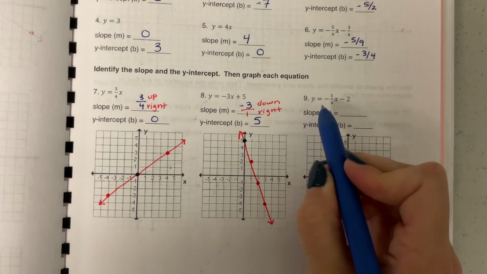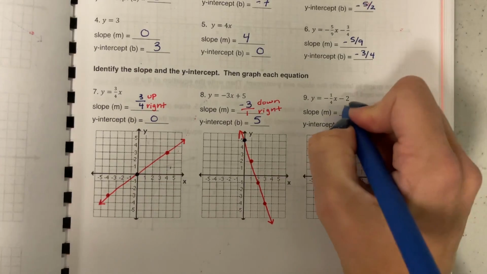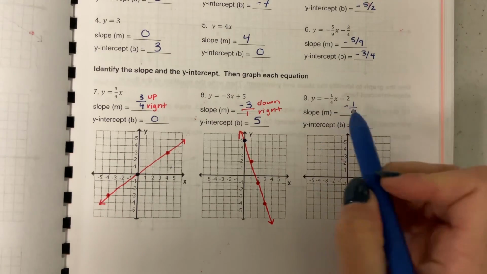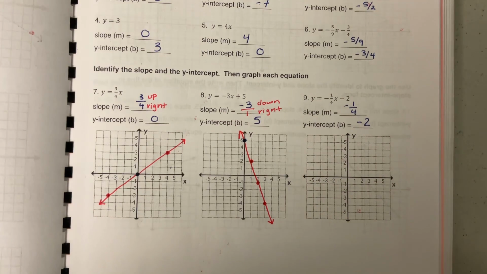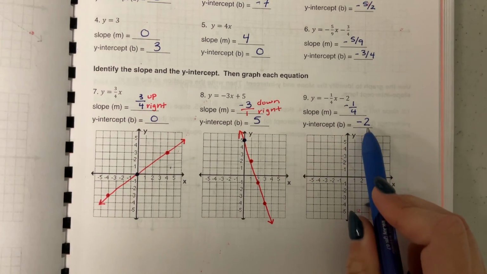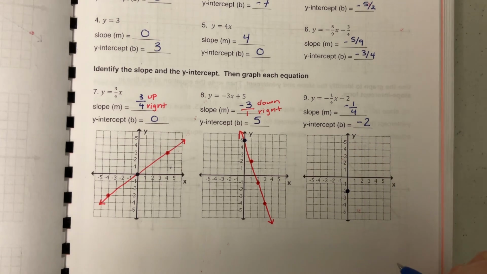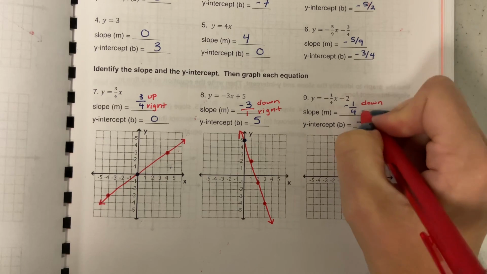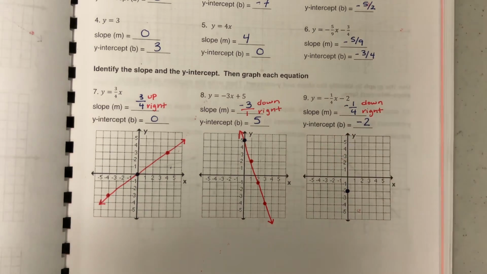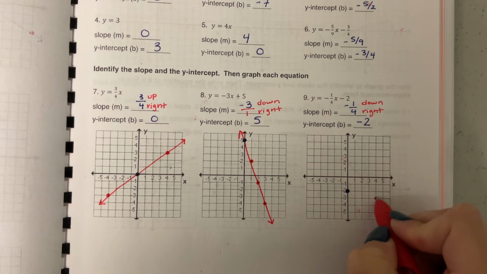For number 9, y equals negative 1/4 x minus 2. The mx piece is our slope, so that's going to be a negative 1/4. The minus 2 is our y-intercept, which puts us at a negative 2. We graph the y-intercept first. Starting at 0, I go down to negative 2 and put my point. My slope is a negative 1/4, so negative means that we're going to go down, and then we always go to the right-hand side. So down 1, and then to the right-hand side, 4.